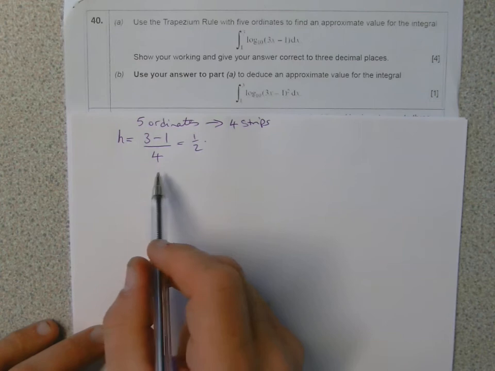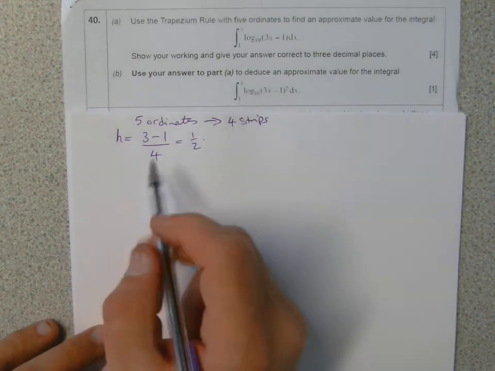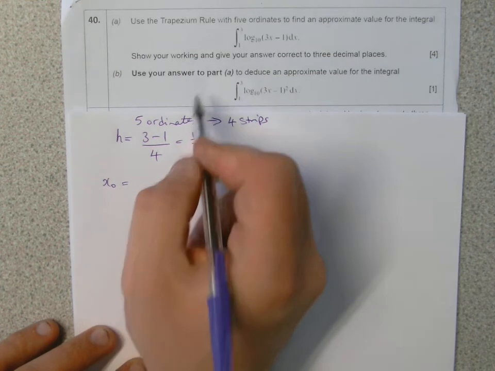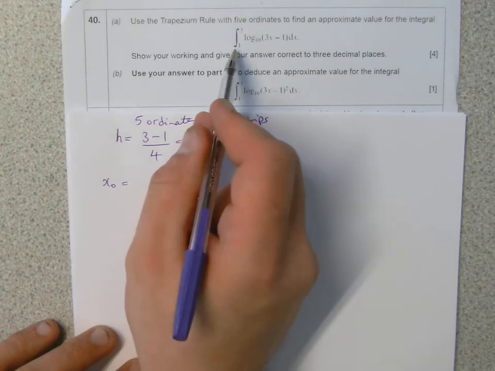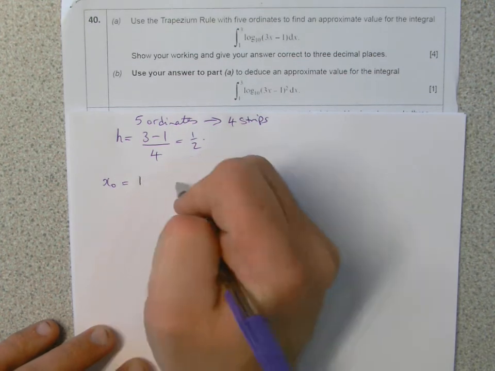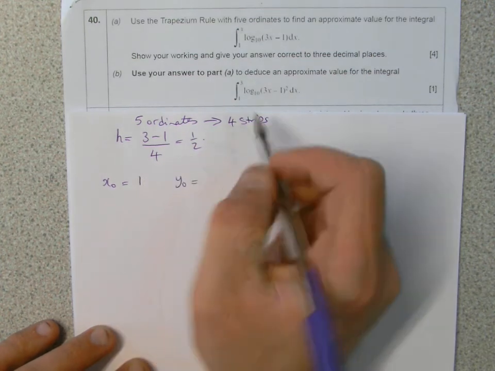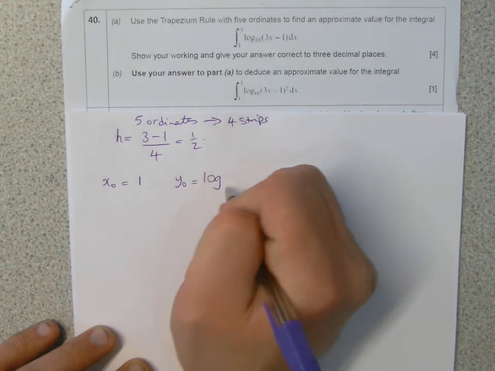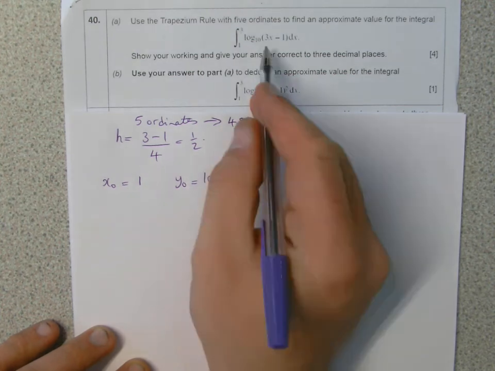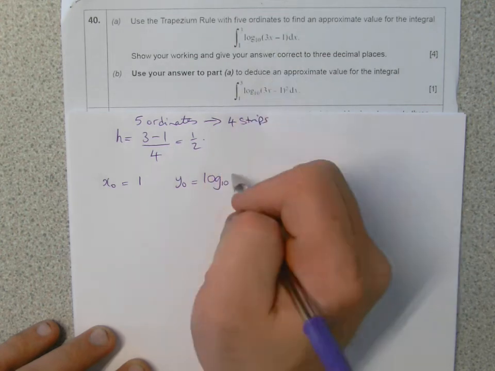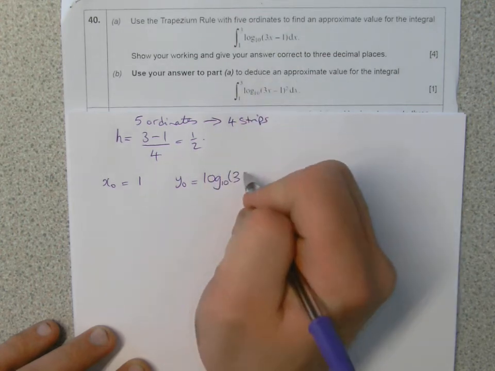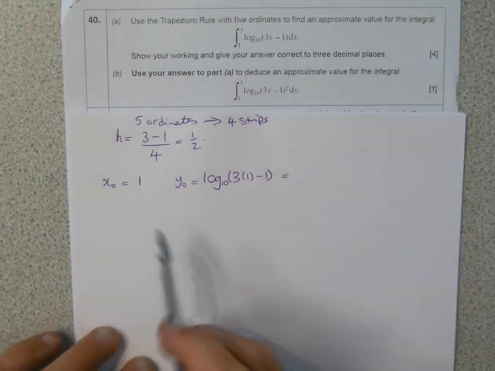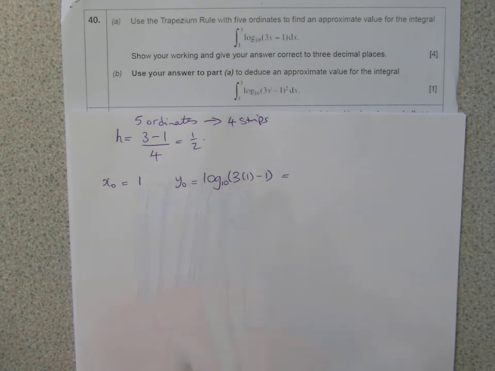So the next step then is to consider our ordinate values, okay, so we start off with x0, which is just going to be, of course, the first value, the lower limit, which is 1, okay, and then we work out y0. So all you've got to do is log to the base 10 of 3x take away 1. Well, you're going to put in 3 lots of 1, take away 1, because the x value, the lower limit, is 1, so you're going to type that into your calculator.